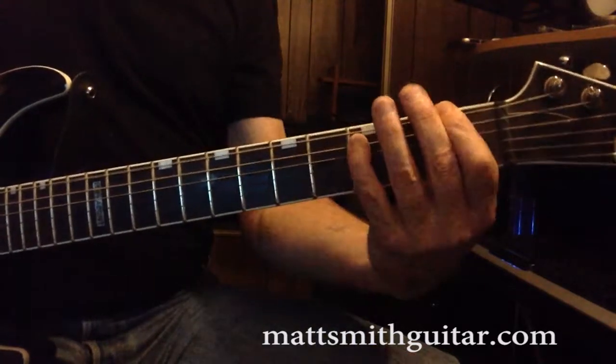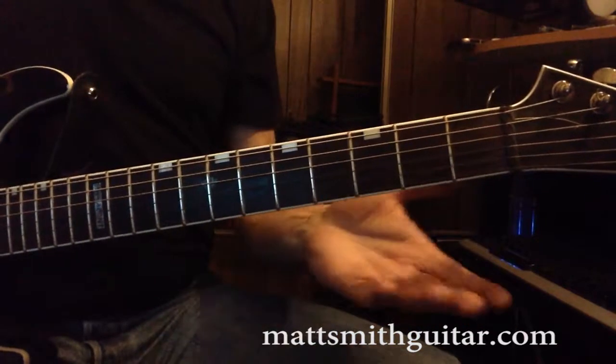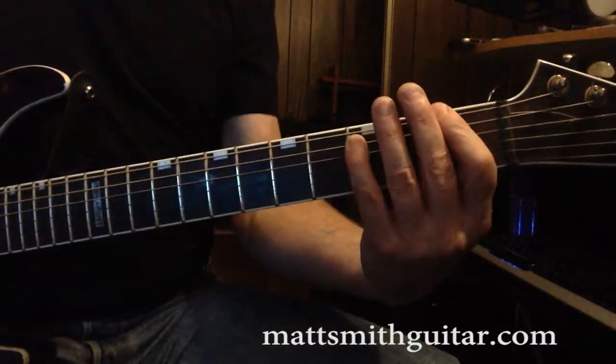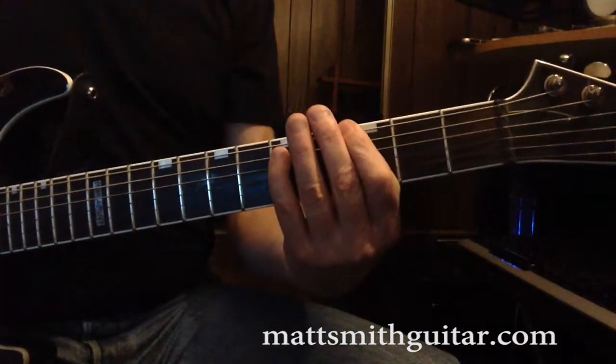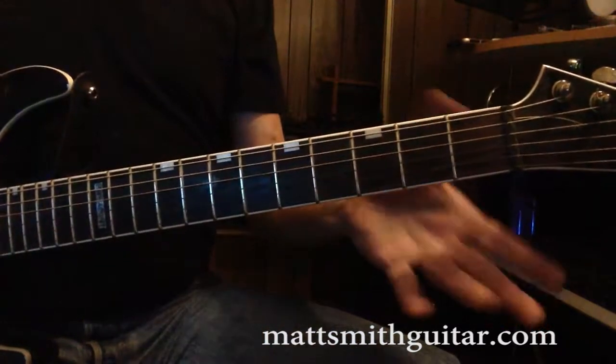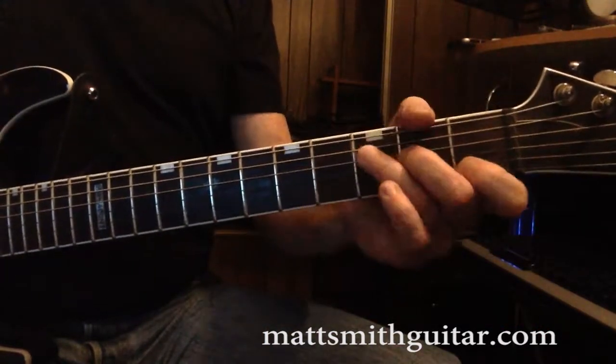So you might be saying you know everything about 1-4-5, or what's new about 1-4-5. This isn't your typical 1-4-5, which we usually think of in the key of C. C is the 1 chord, F's the 4 chord, and G's the 5 chord. What I like to do is start with C.